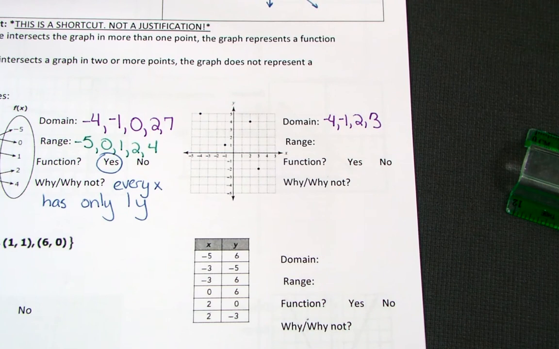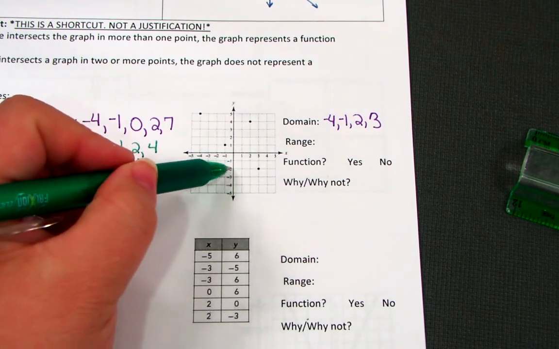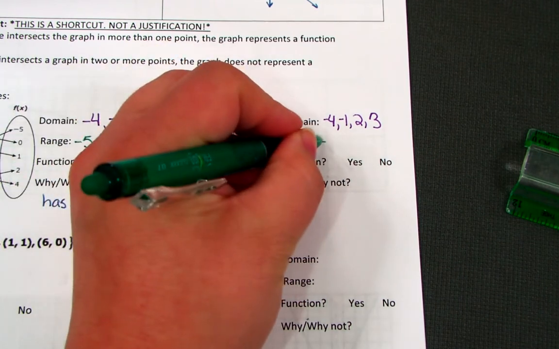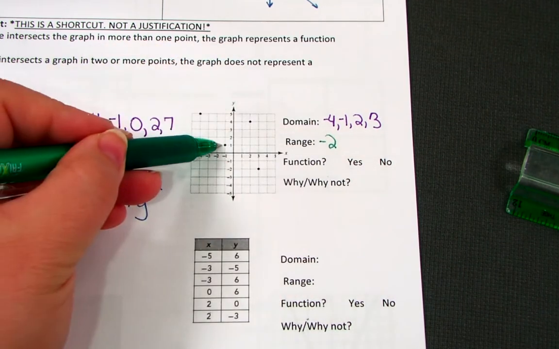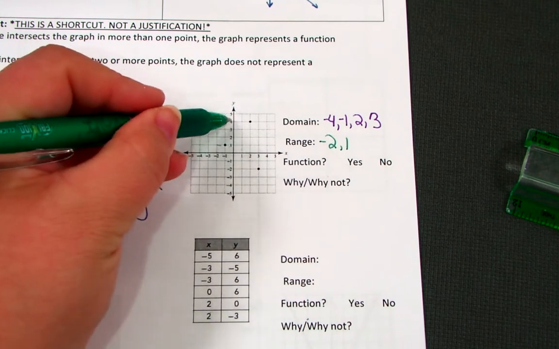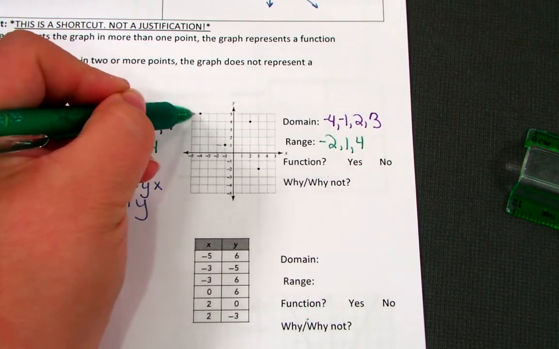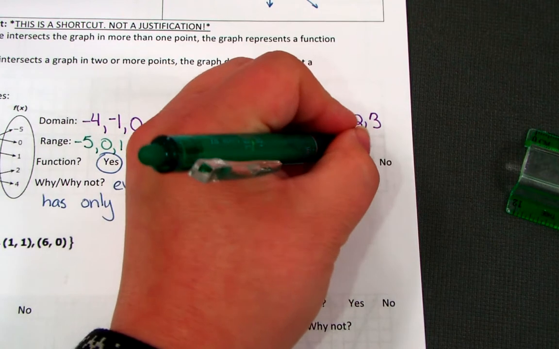Let's look at the range. So those are up and down, so I'm going to start at the bottom. And I see that this dot is going to -2. This dot goes to 1. This dot, the y value is 4. This one, the y value is 5.